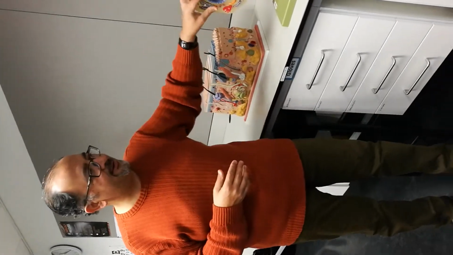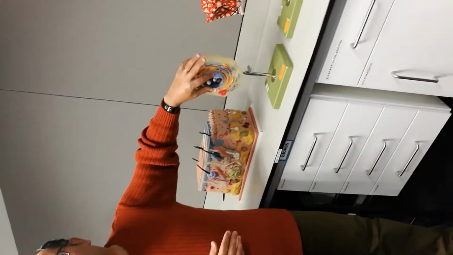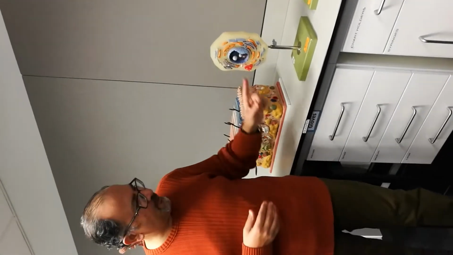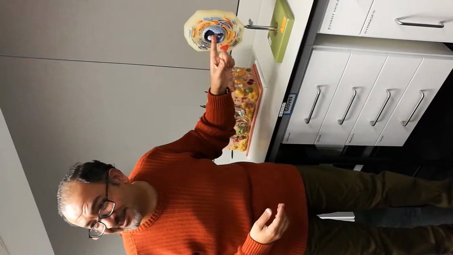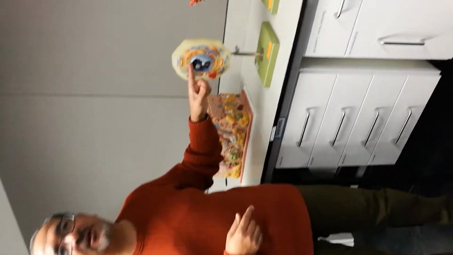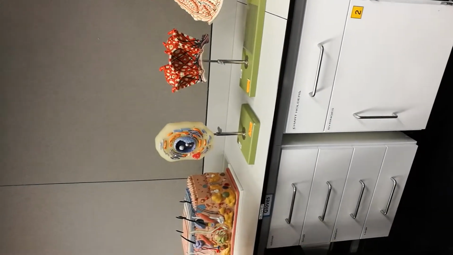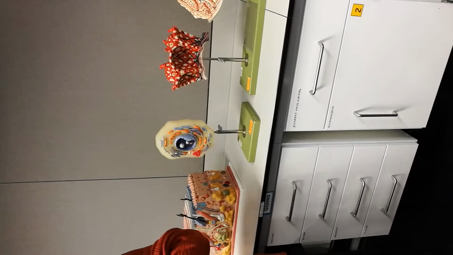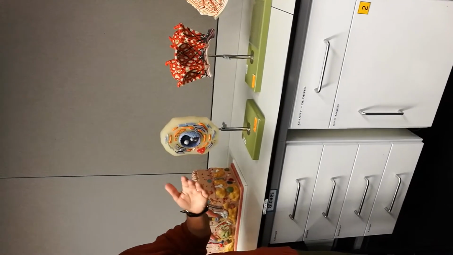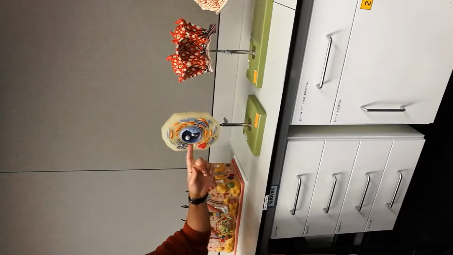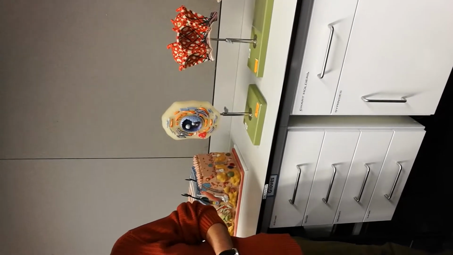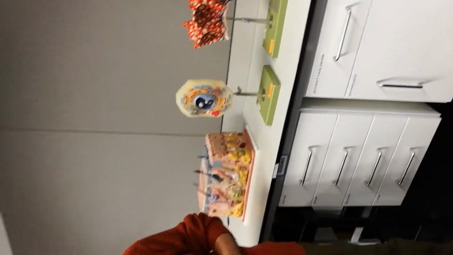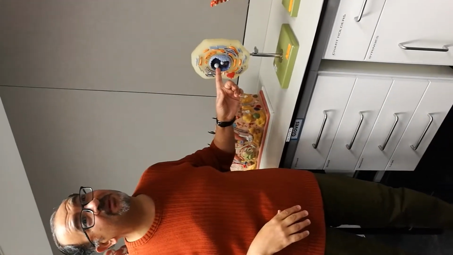You're just warming up. What is this? Nucleus. And this? Nucleolus. Yes, thank you. What is the function of the nucleus? It is the control center of the cell, the brain of the cell. And what is the function of the nucleolus? It is where the RNA is formed.